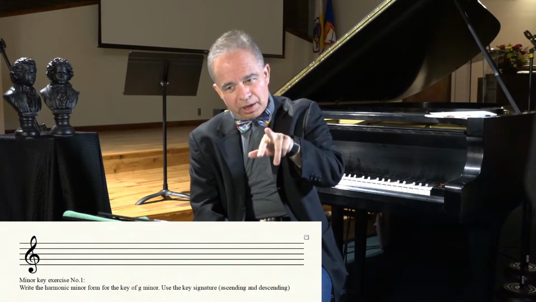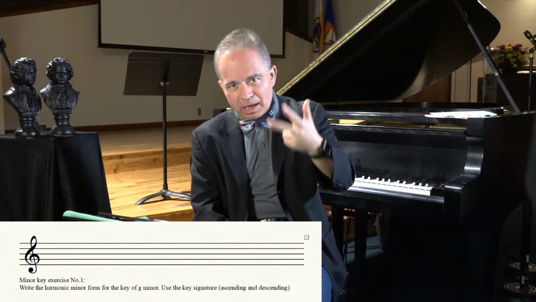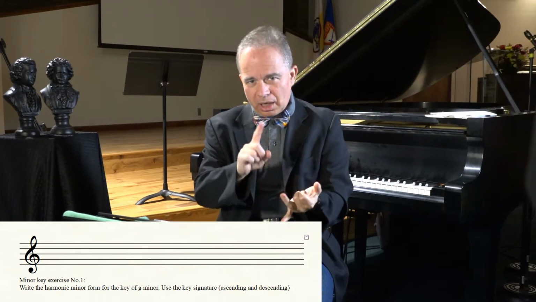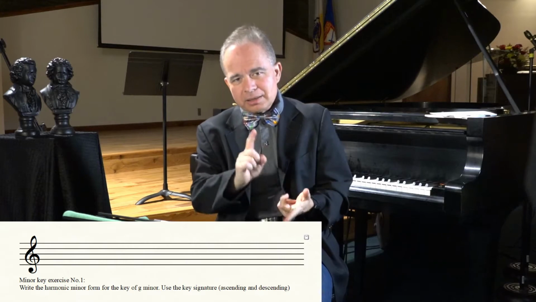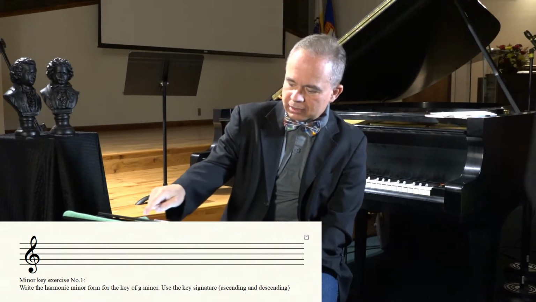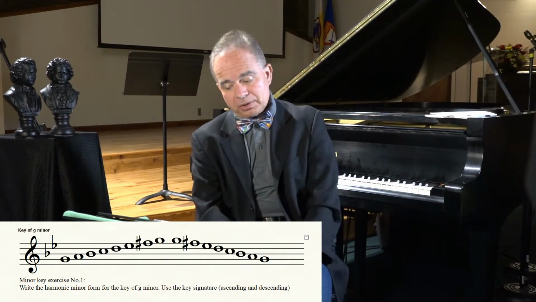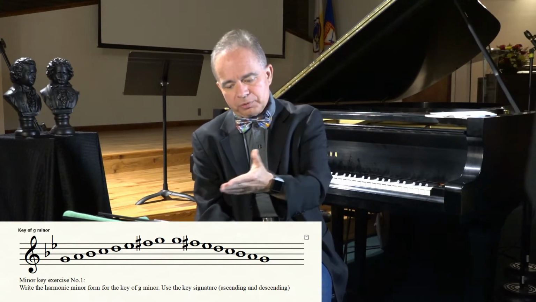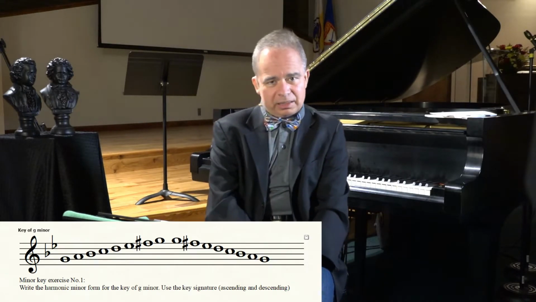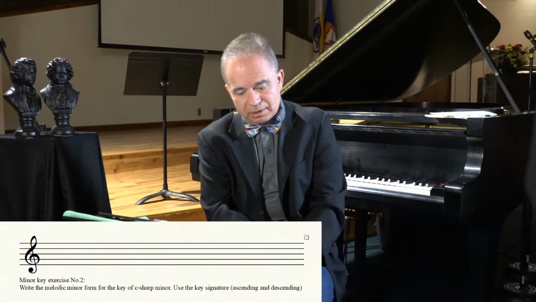Remember, E flat to F sharp is that augmented second, which will be present in every harmonic minor key that we deal with. How about descending? G, F sharp, E flat, D, C, B flat, A, and G. Let's see if that's correct. 2 flats in the key signature, of course, and F sharp as our leading tone. We don't have to put B flat and E flat because it's taken care of for us in the key signature. Okay? Very good. Let's go to exercise number 2.